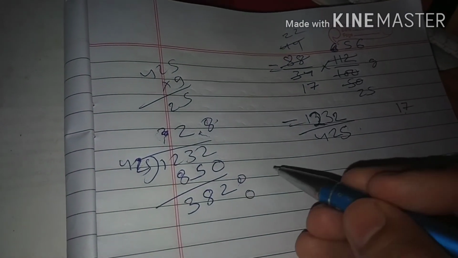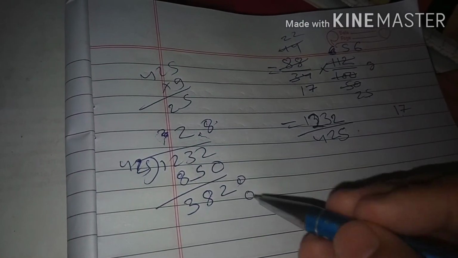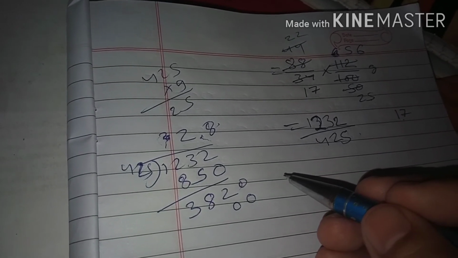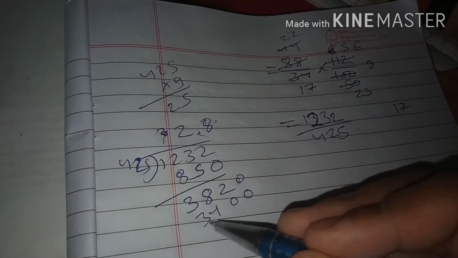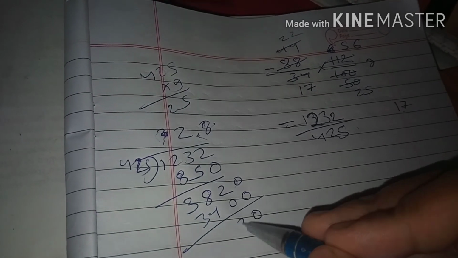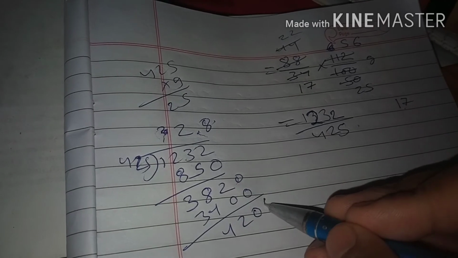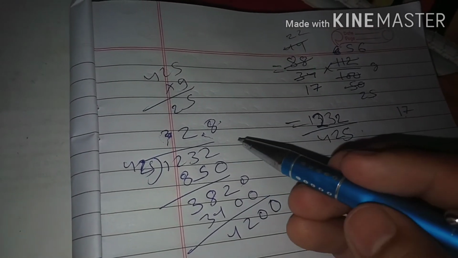8 5 is 40, 8 2 is 16, 17 18 19 20. 8 4 is 32, 34. So 3 4, so our remainder will be 420. Again we put 0 here.